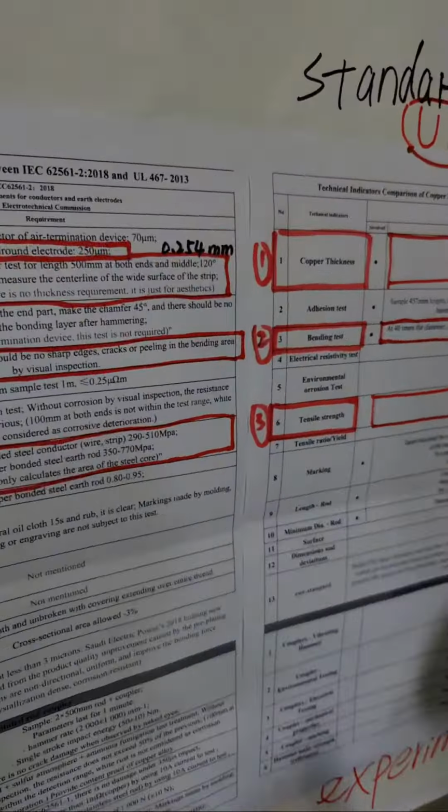Do you see here? We've already got the UL and IEC. Camera, take closer. This UL, we got it for rod electrodes and the catalog number, etc. And this is the IEC test report. We have already got it for earth rod. So is that qualified now?